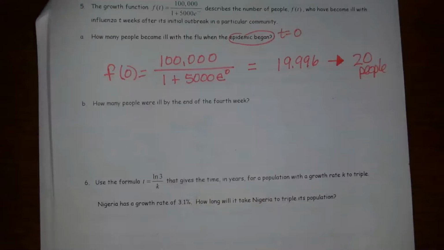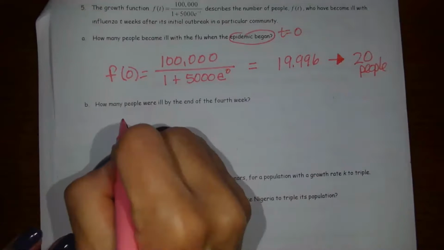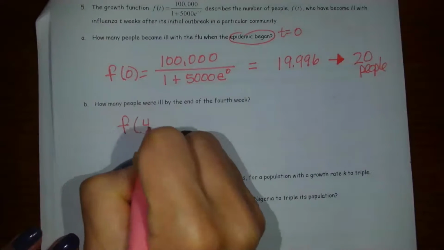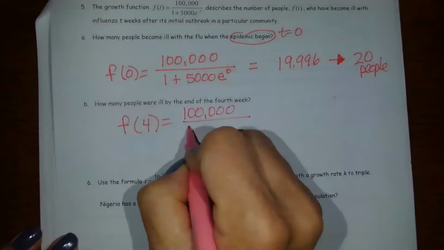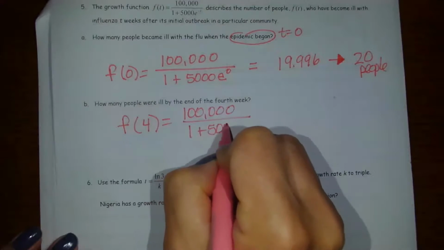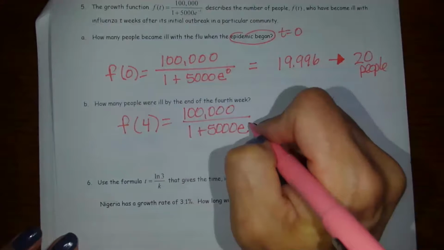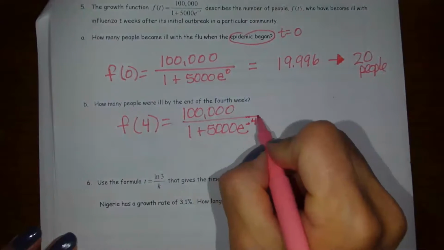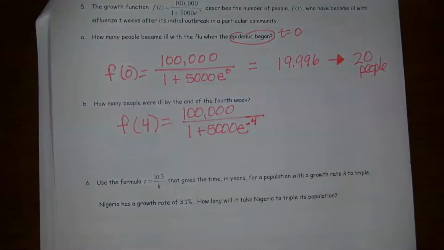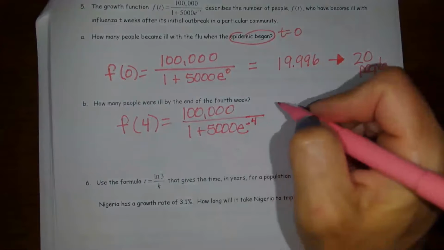Now, how many people were ill by the end of the 4th week? So now we say, okay, 4 weeks have gone by. So now you're going to punch that in. And what do you get here?